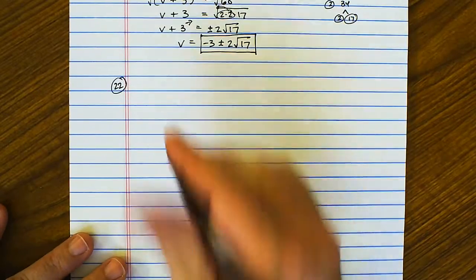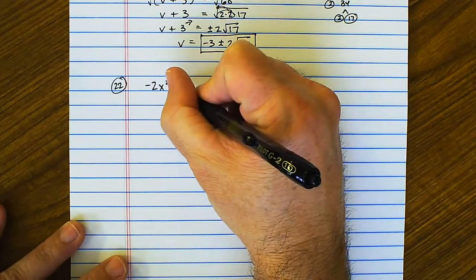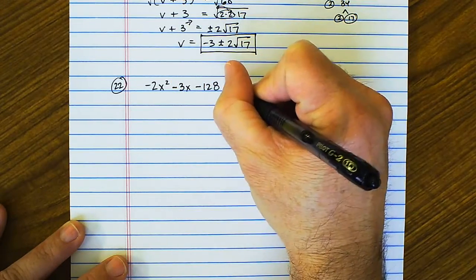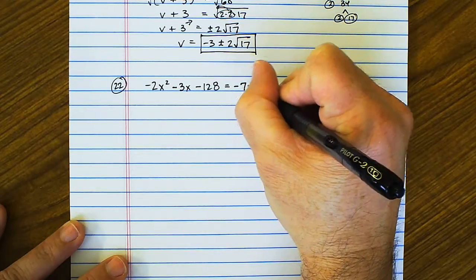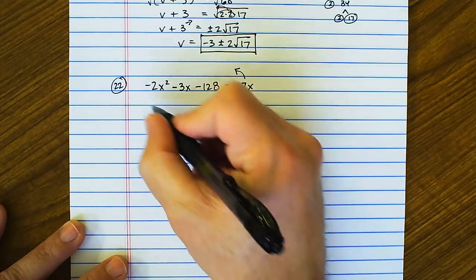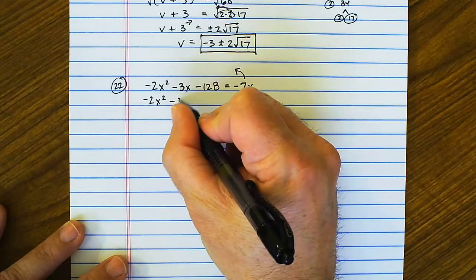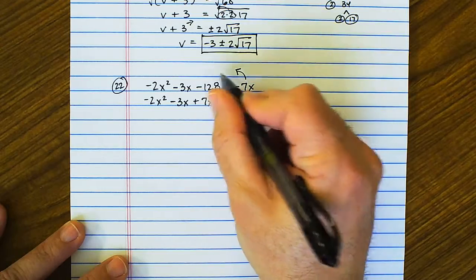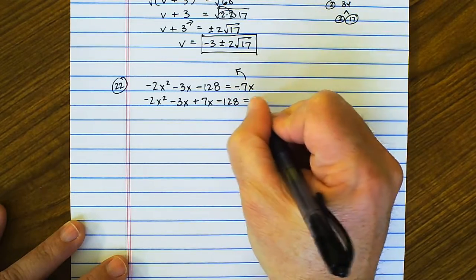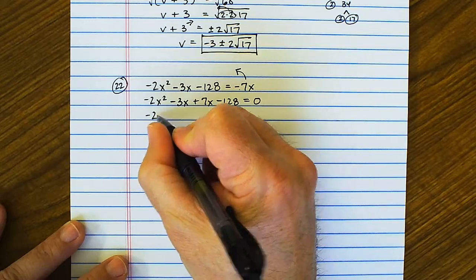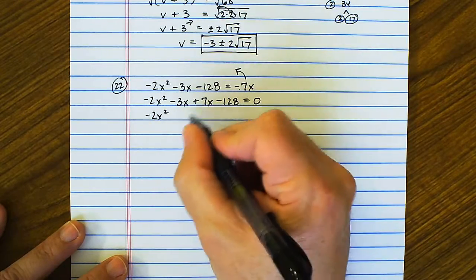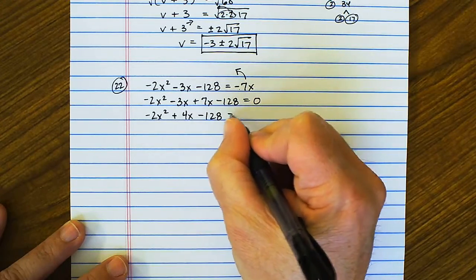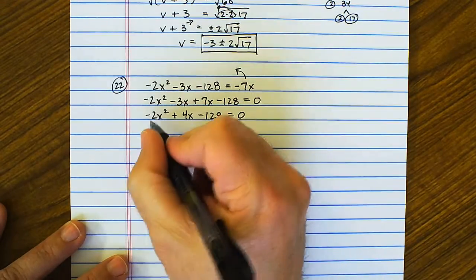Last one. So I've got -2x squared minus 3x minus 128 equals -7x. I'll bring this over. So -2x squared minus 3x plus 7x, because that becomes plus, minus 128 equals 0. -2x squared, -3x plus 7x is plus 4x, minus 128 equals 0.